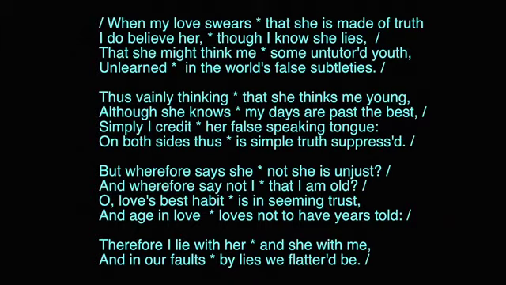When my love swears that she is made of truth, I do believe her, though I know she lies, that she might think me some untutored youth, unlearned in the world's false subtleties. Thus vainly thinking that she thinks me young, although she knows my days are past their best, simply I credit her false-speaking tongue. On both sides thus is simple truth suppressed. But wherefore says she not she is unjust? And wherefore says I that I am old? O love's best habit is in seeming trust, and age in love loves not to have years told. Therefore I lie with her, and she with me, and in our faults by lies we flattered be.